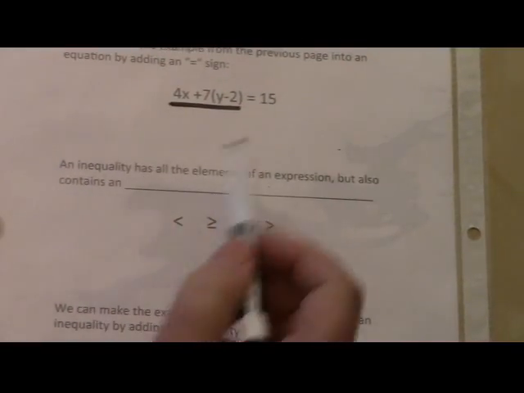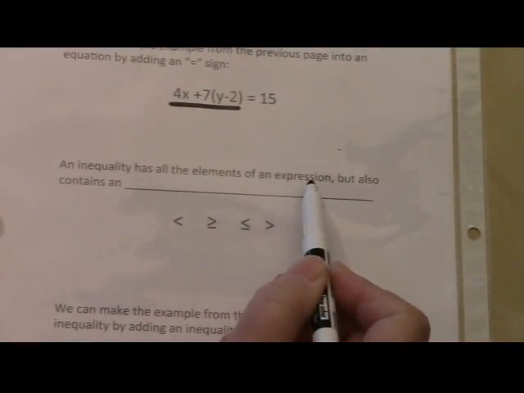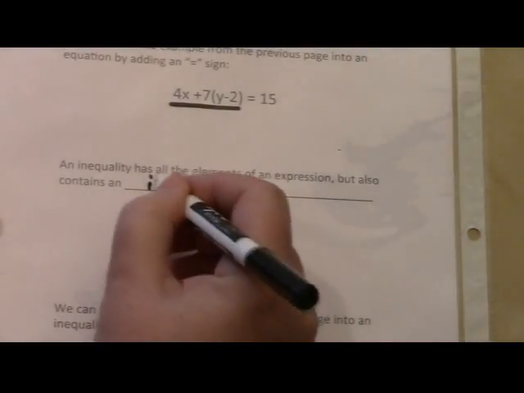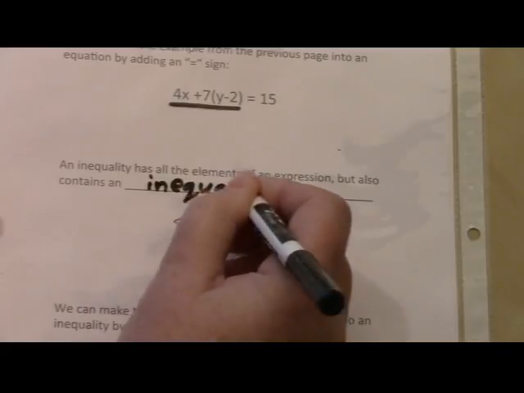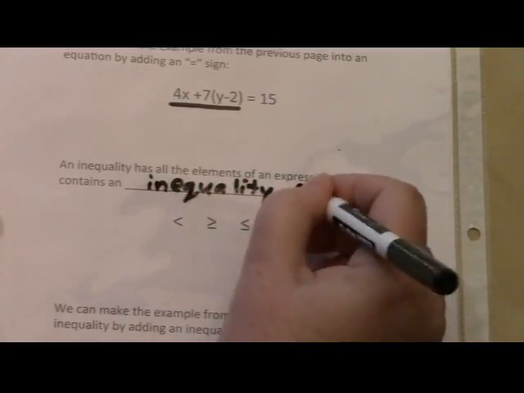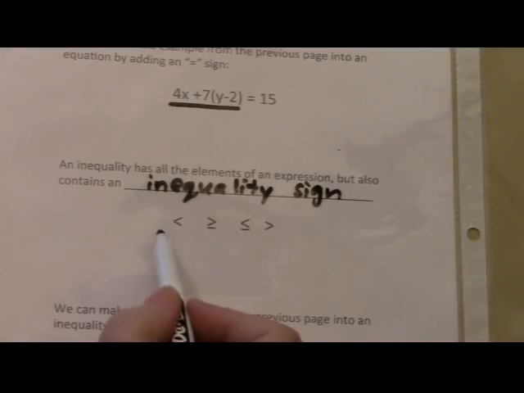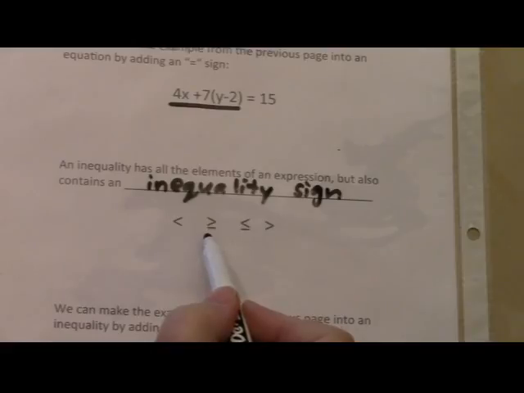Moving on to inequalities. An inequality has all the elements of an expression, also like an equation, but it also contains an inequality sign. And that's these here, where this is less than, this is greater than or equal to, less than or equal to, and greater than.